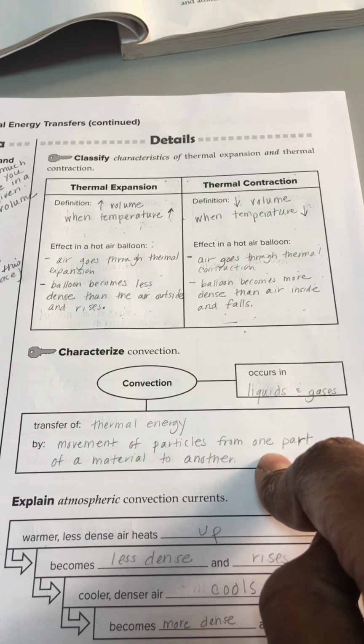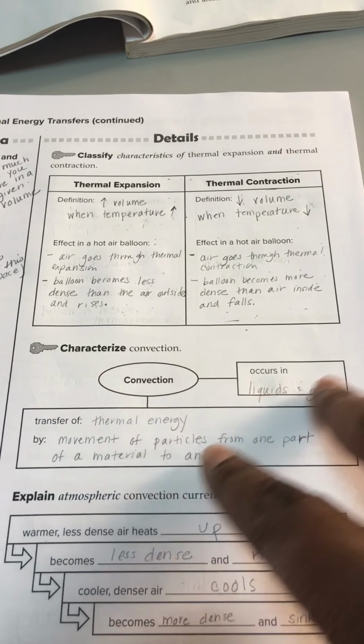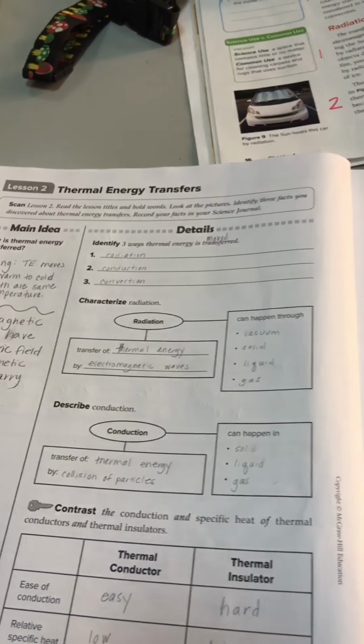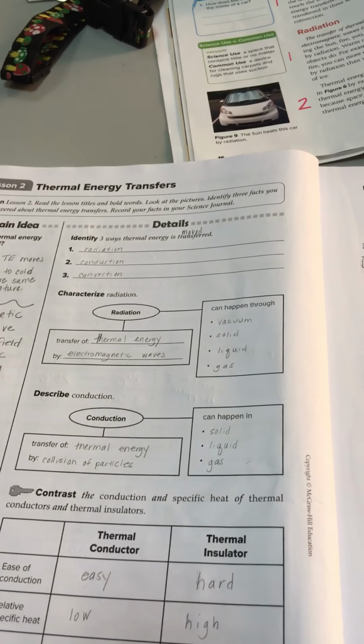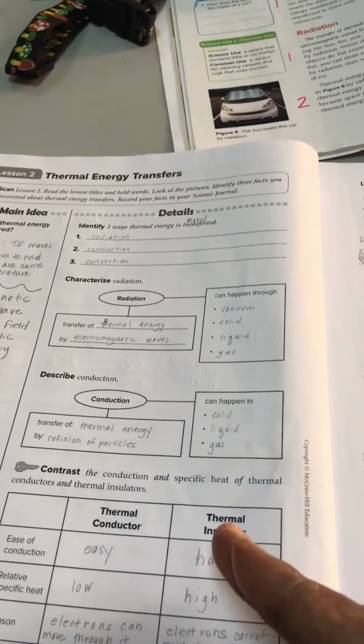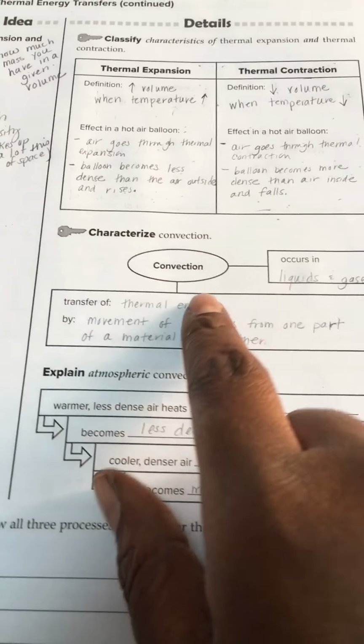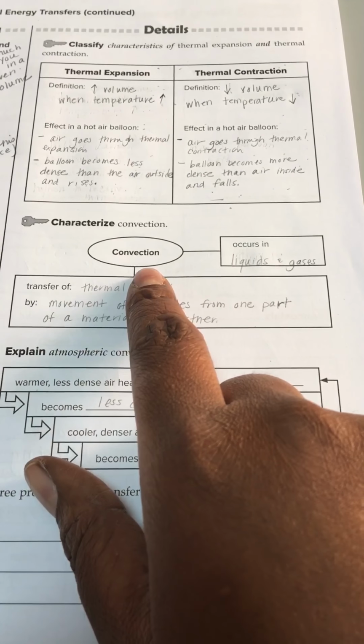When we talked about things in contact, like conduction, you needed two things to touch each other. But not really for radiation, because it starts at the sun, it travels on a wave, and then it hits something else. But for convection, it's all within the same material.